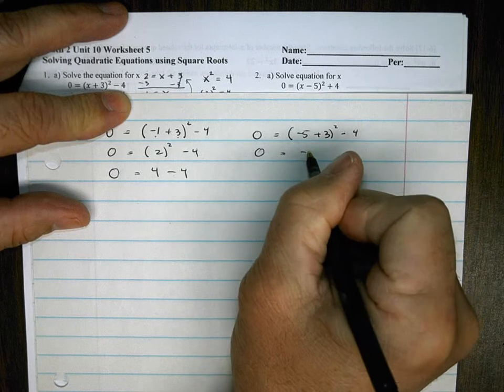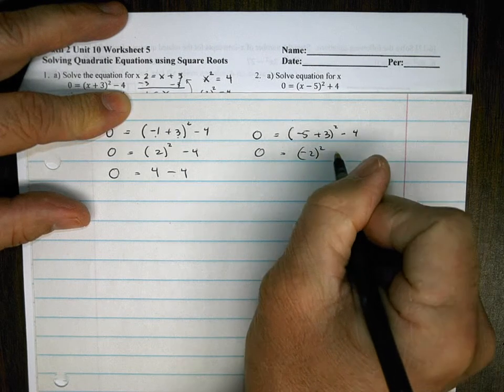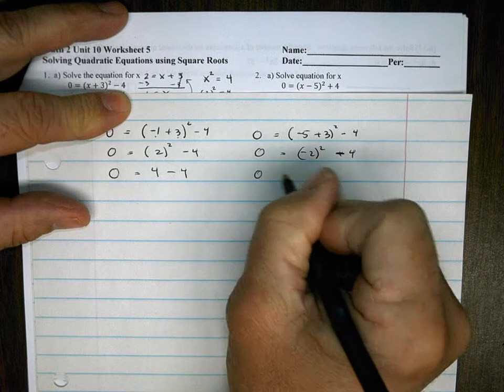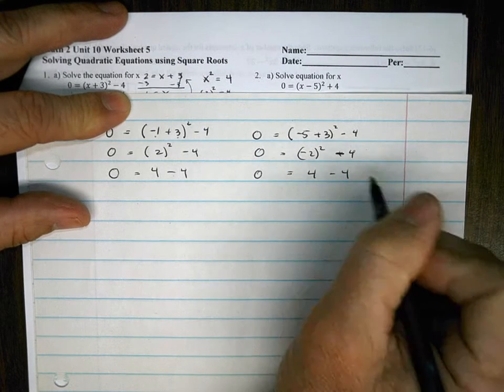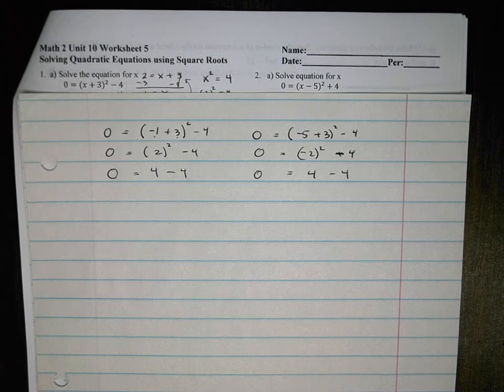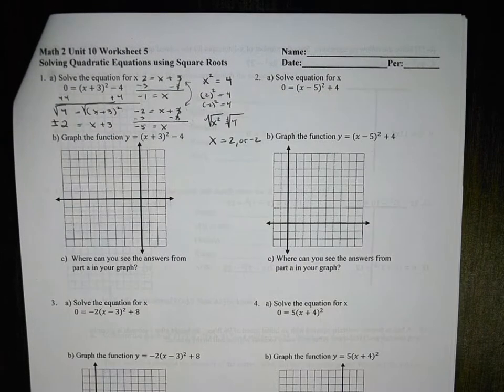Zero equals negative 2 squared minus 4. And 0 equals 4 minus 4, which is also true, isn't it? And all of that is because x is squared. Does that make sense? All right, let's do a couple more.